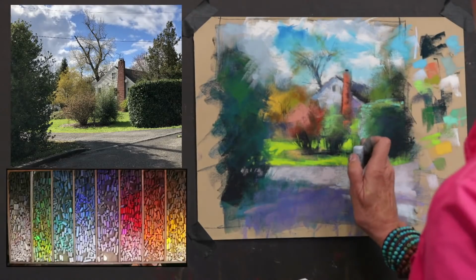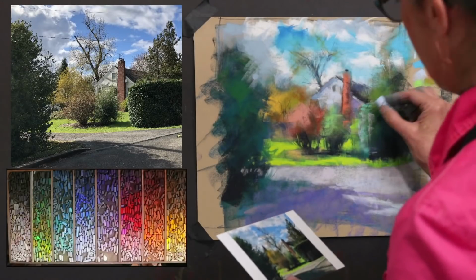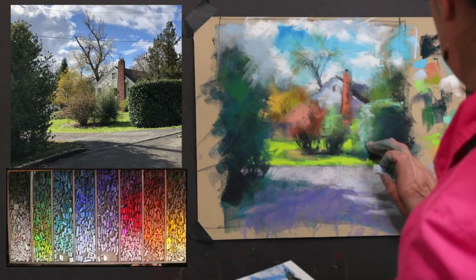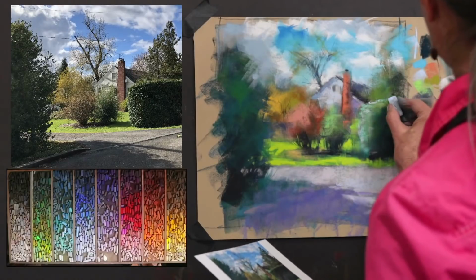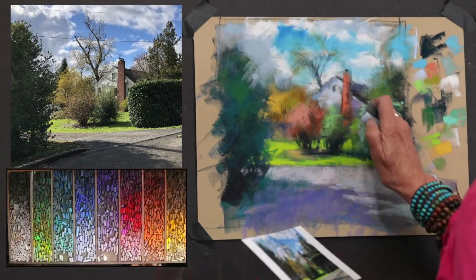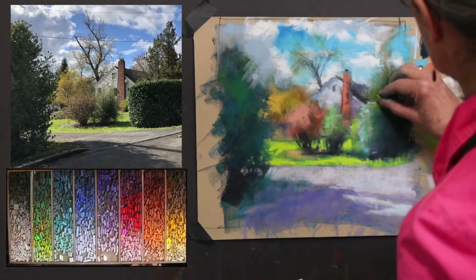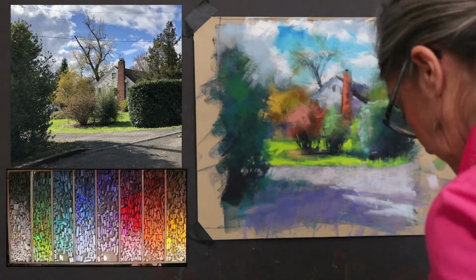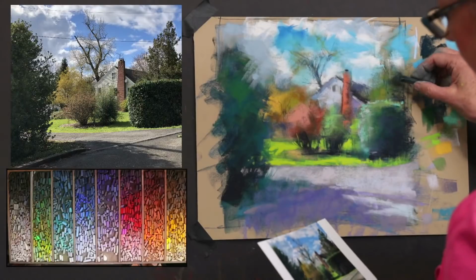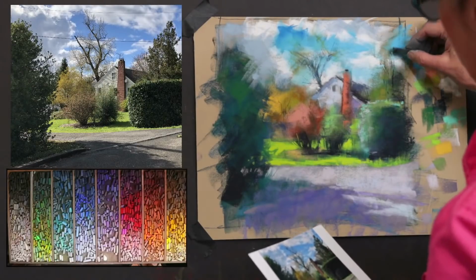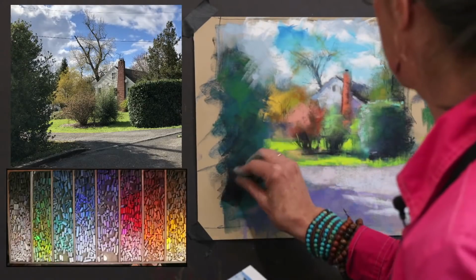A little more sparkle on this edge. I don't know if that fits. Some things in there like that.